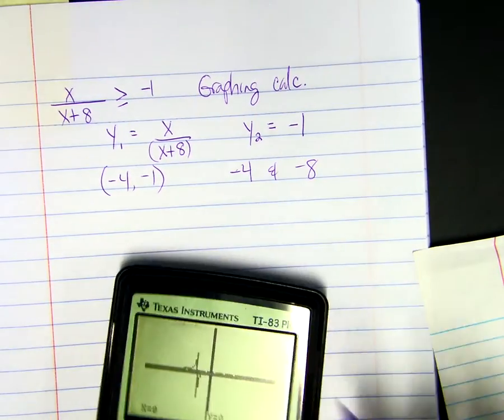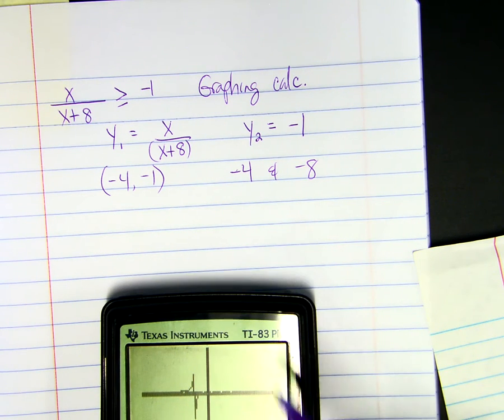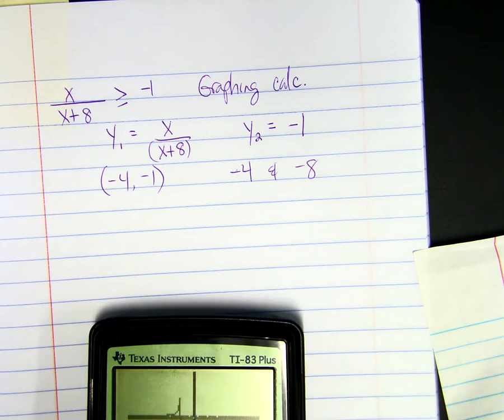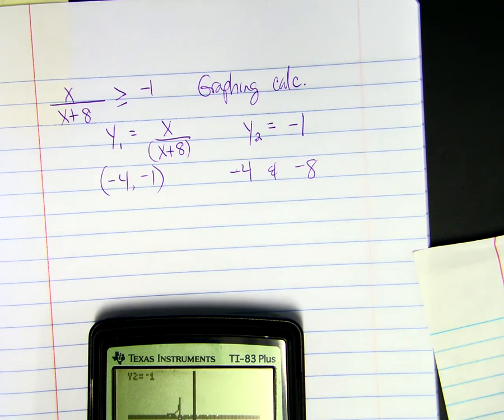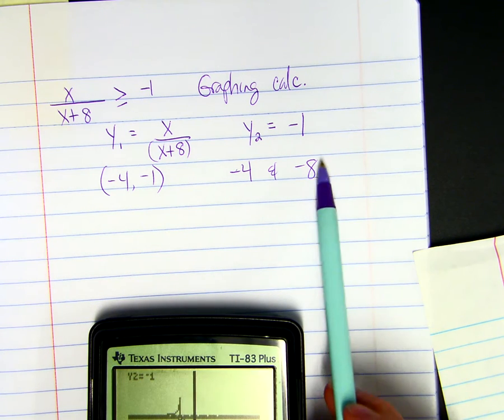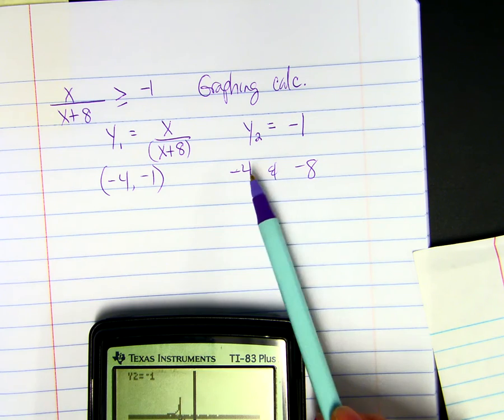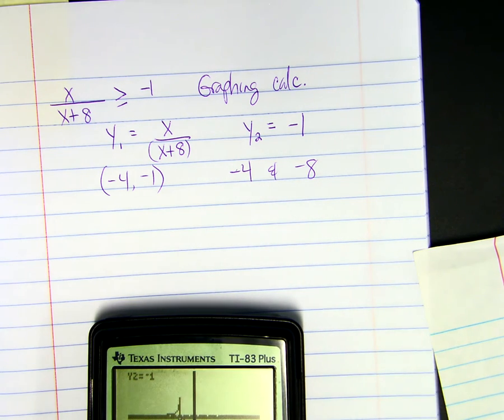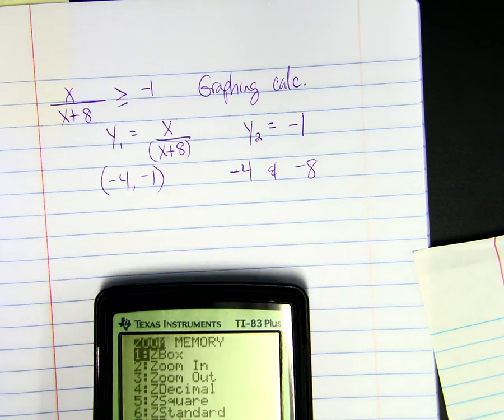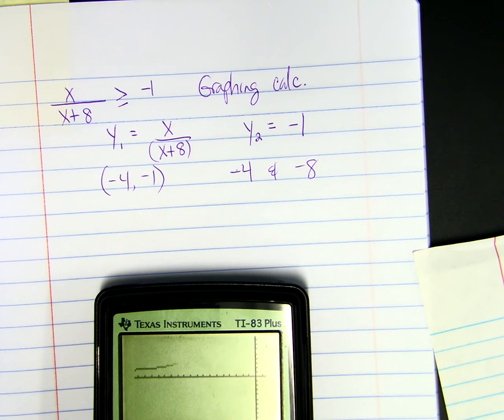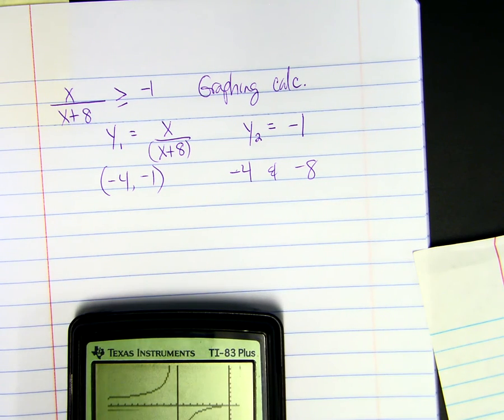So when I look on my graphing calculator, I need to zoom. Wait, it can't be -8. Yeah, because then it'd be on... Oh, I know, that's why we're using that value, because we're checking in between. Like below this one, in between those two, and above that one. We've got to check those regions of the graph to see. I'm zooming back in so we can see it, because of the greater than or equal to.